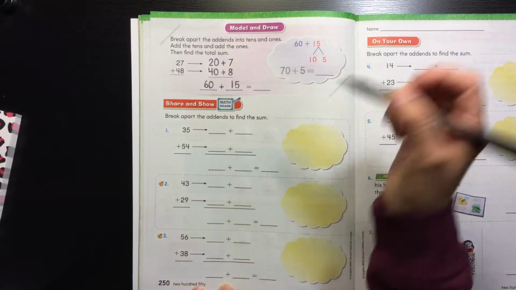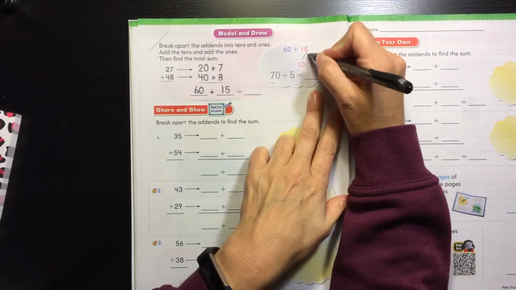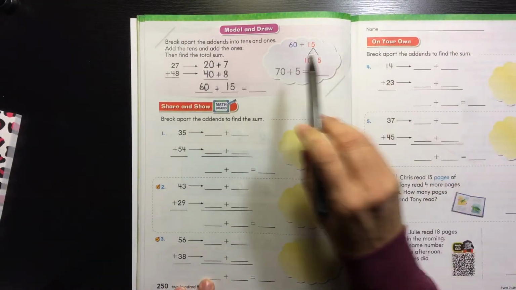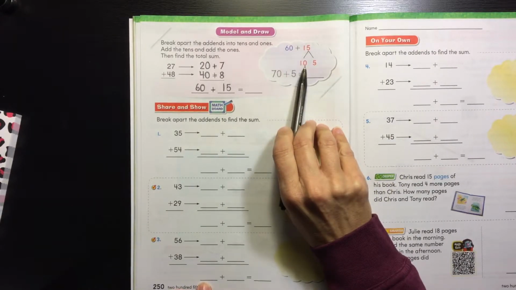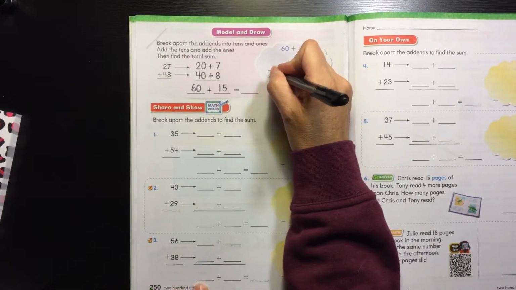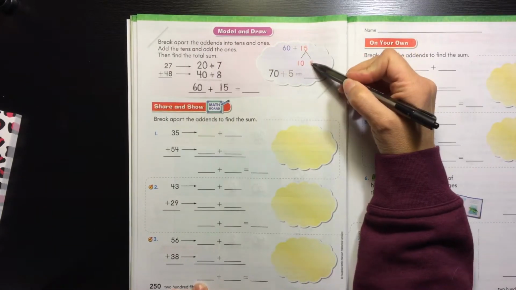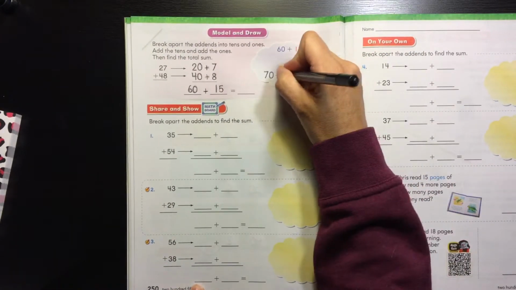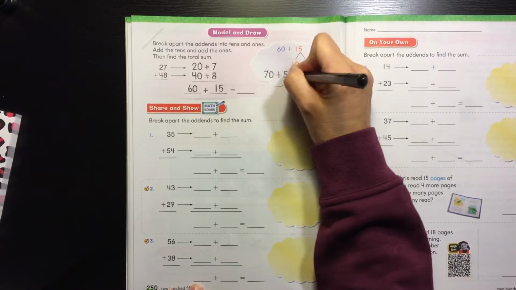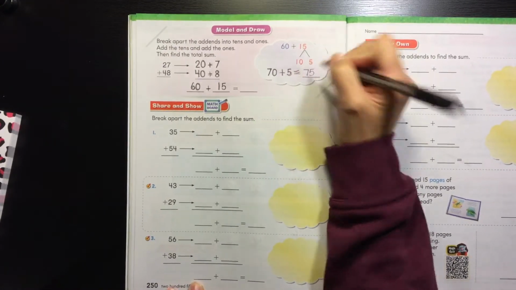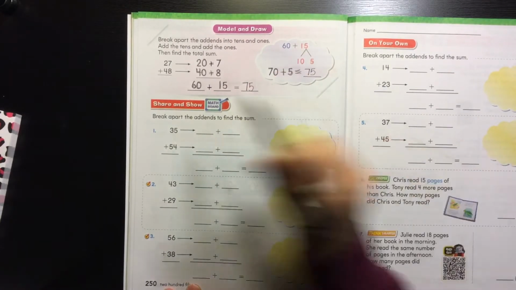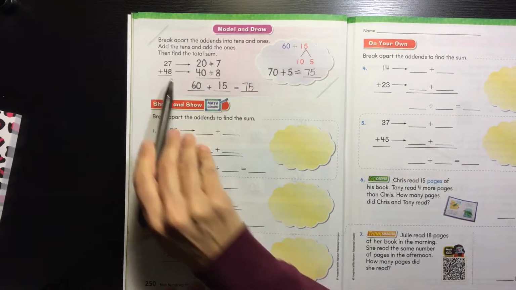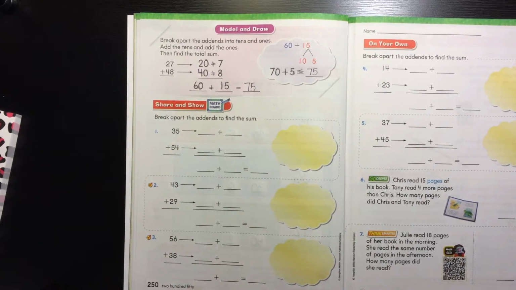We can think about that 15 as 10 and 5. So if we think about 60 plus 10, we know that 60 plus 10 equals 70. And we know that we have 5 more to add to 70, and that would equal 75. So 60 plus 15 equals 75. Therefore, 27 plus 48 equals 75. Again, this is just one strategy that we can use.